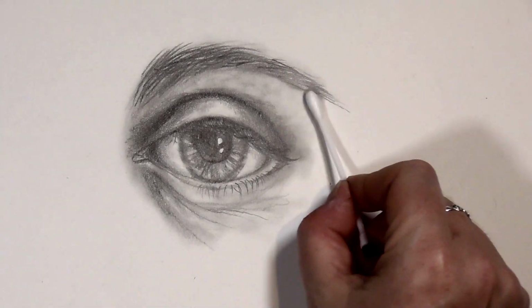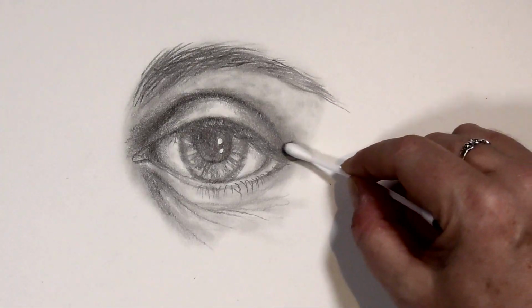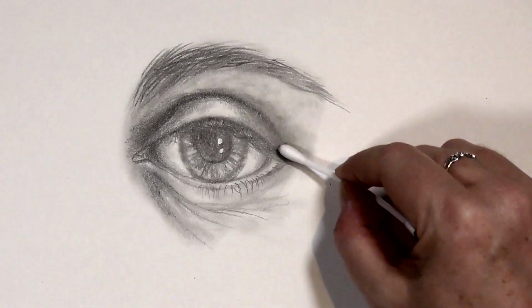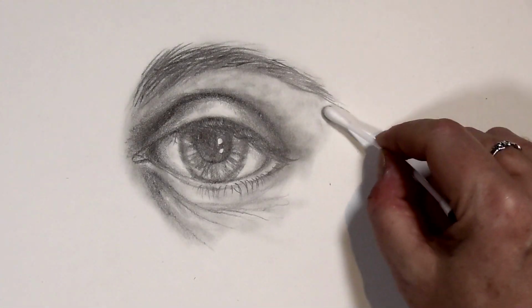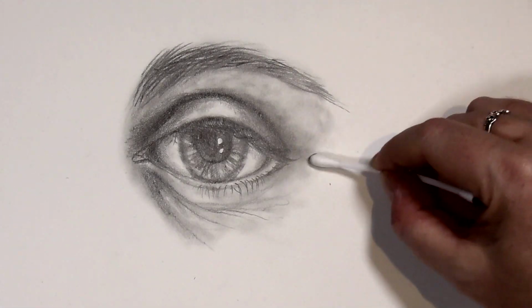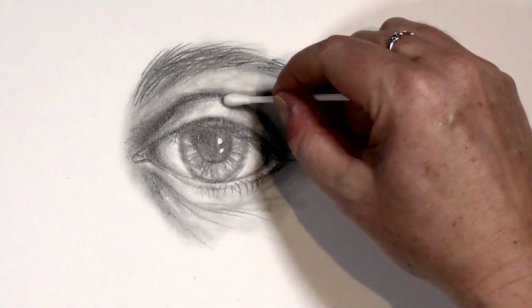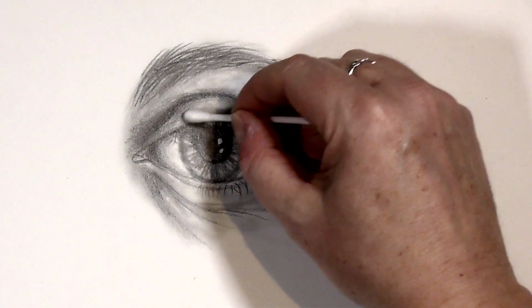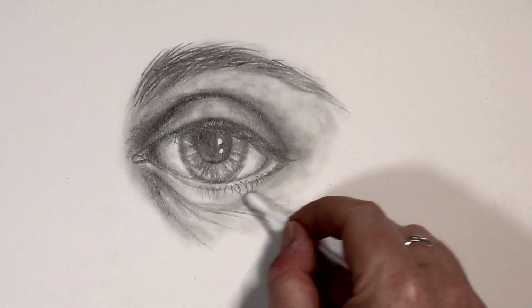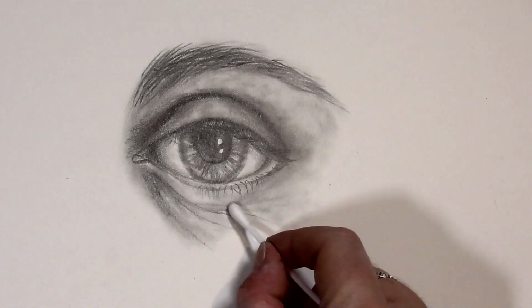And I'm just going to use my cotton bud to take up some of the graphite in the deeper shadows here and move it around the drawing to emulate the feeling of the outer lids and the skin around the eye.